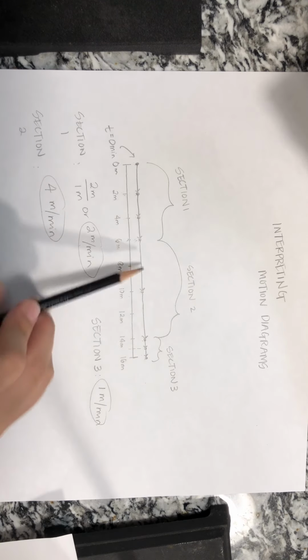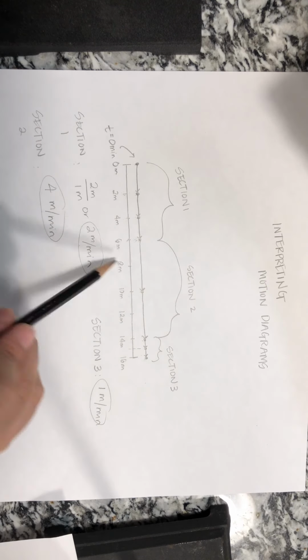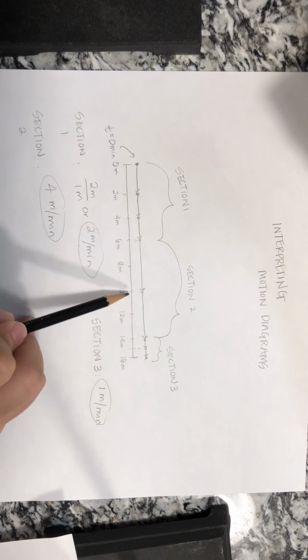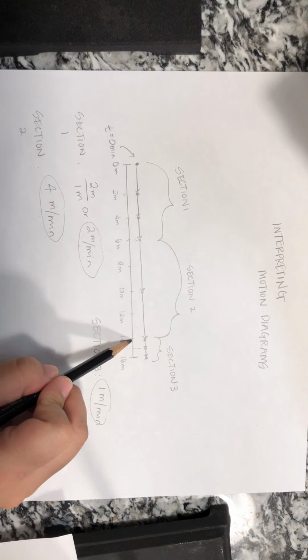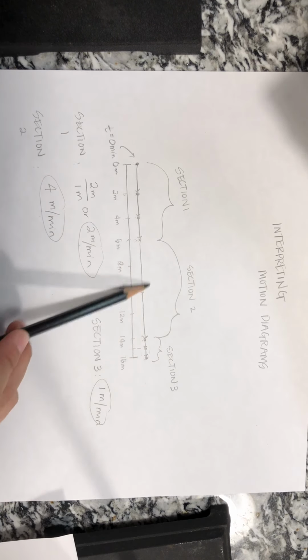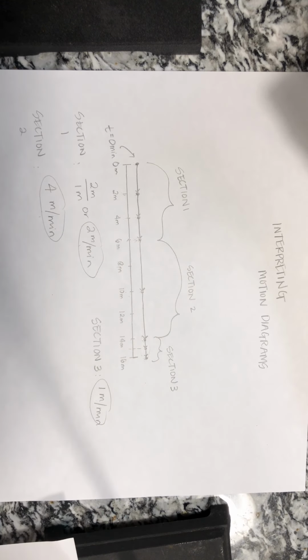For section 2, I did the same thing, except now we have a little bit bigger of a gap over here. And I went from 6 to 10 meters in 1 minute. So I sped my pace up, and I traveled 4 meters per minute for section 2. For section 3, I slowed down significantly. As you can see, these are smaller gaps from the beginning and way smaller gaps from section 2, and I traveled 1 meter per minute right here.